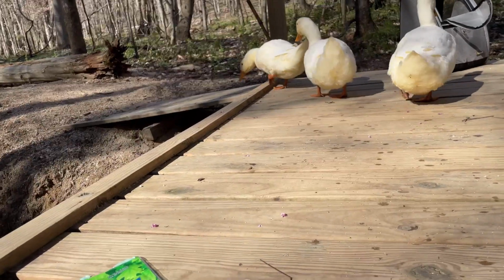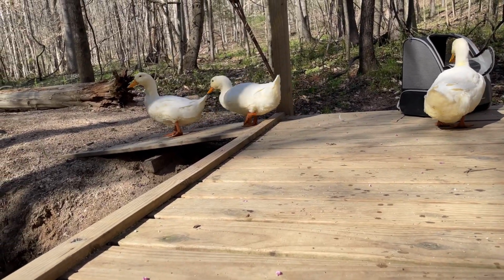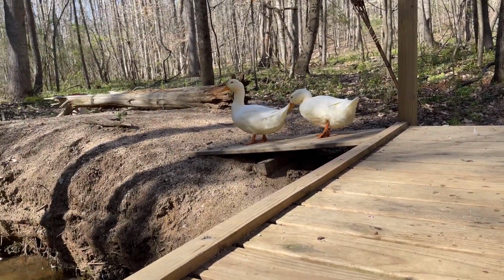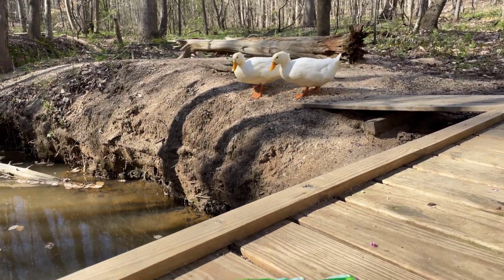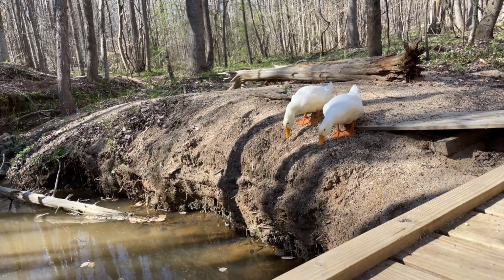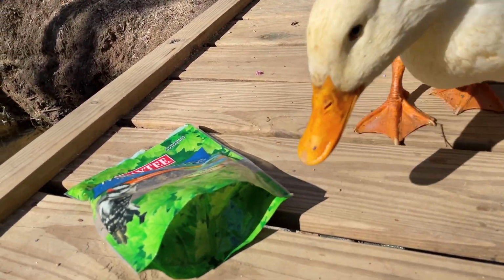Waddling on down the trail. Taking a sweet time. Hey! No! Stop!